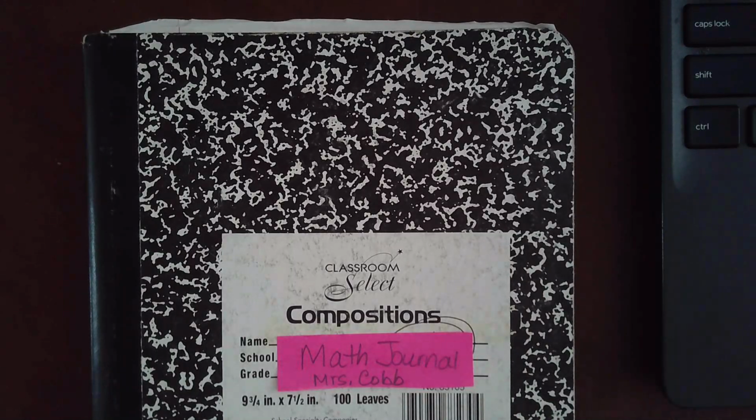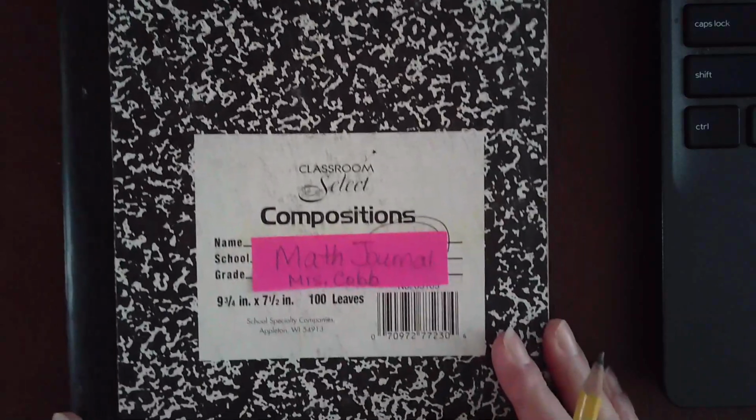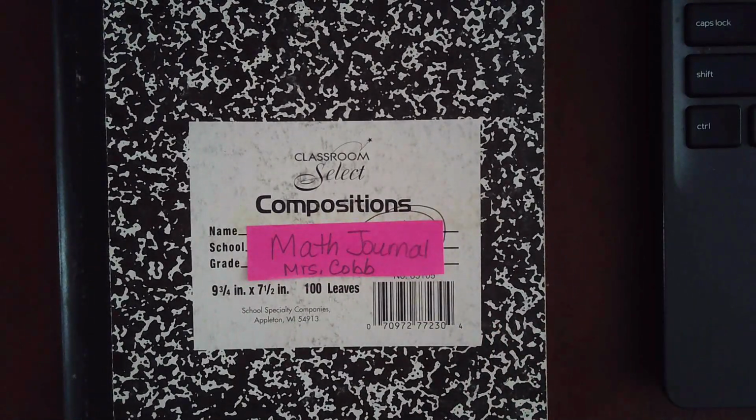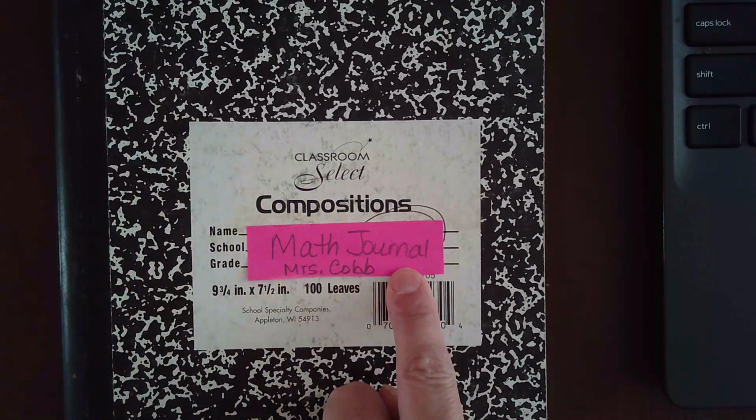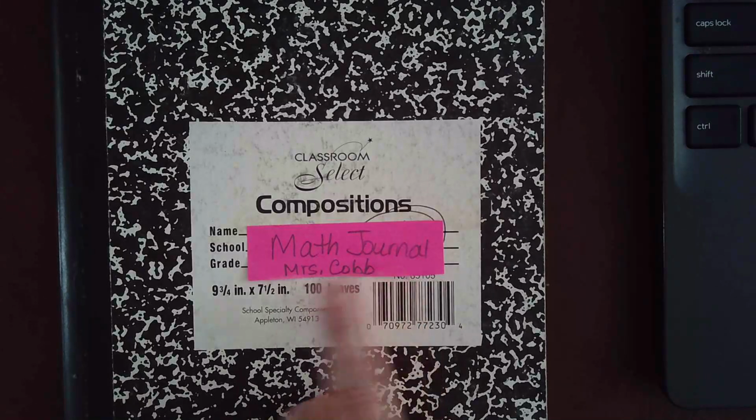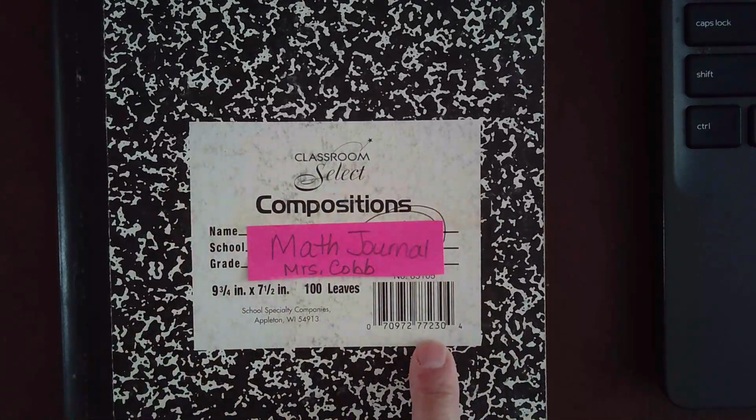All right, friends, I need you to take out of your desk one of the compositions that your parents sent with you to school on the first day or the first week. What I want you to do on the front is label it Math Journal and your name, okay? Those are the two most important things you need. If you need a Sharpie or a pen to do that, you can, because you need to make sure that you're able to see it and recognize it when you're pulling it out of your desk, okay?